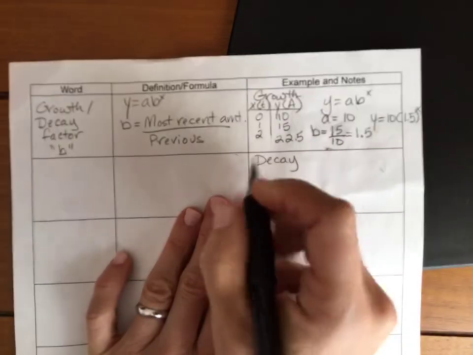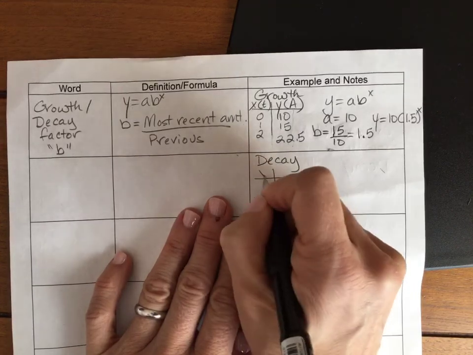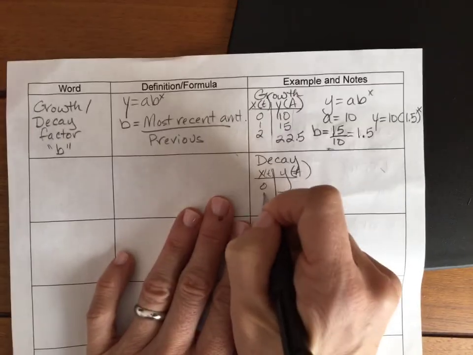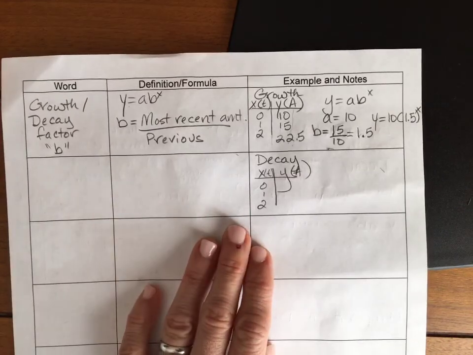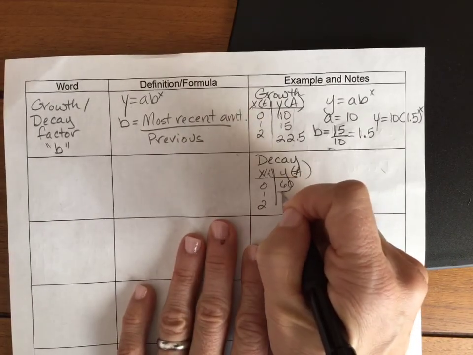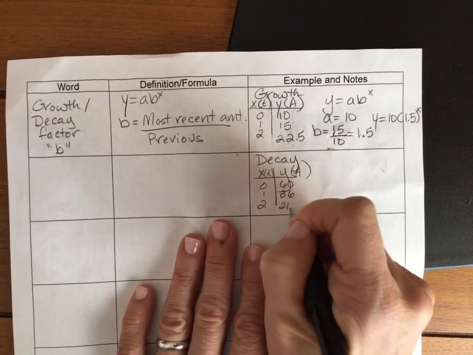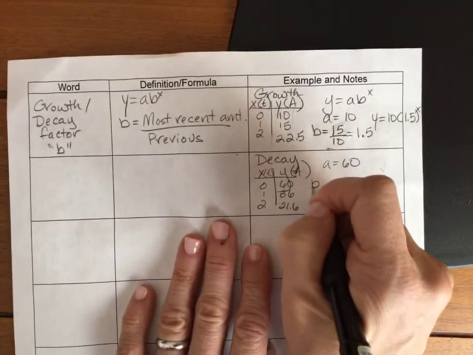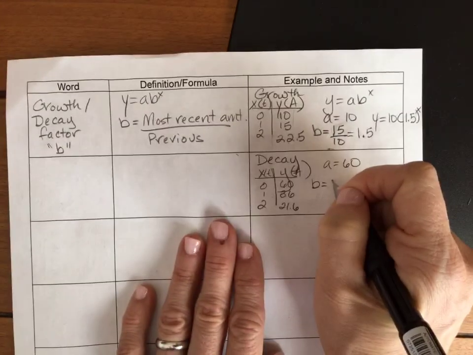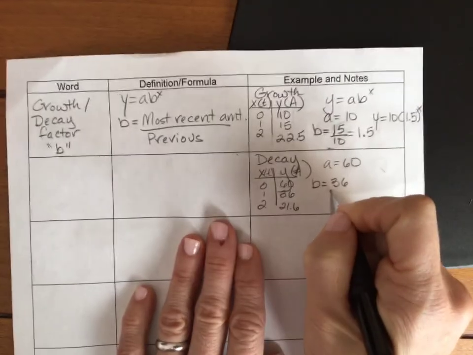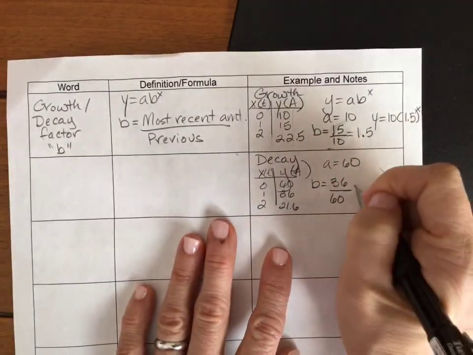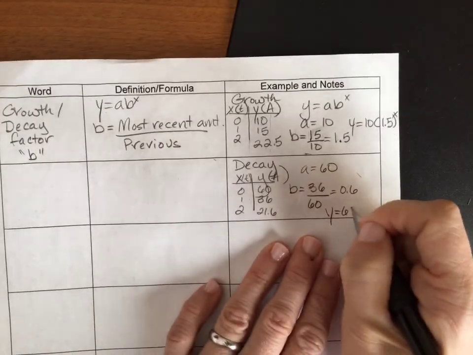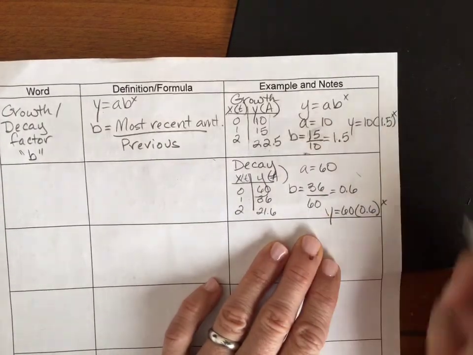Let's look at decay. Really similar. So decay, if we have this chart, x and y, where this can still be time and that's still amount. Let's start with 0, 1, and 2. But here we're going to start high and we're going to go down. So we go 60, 36, 21.6. So I know a equals 60, but b is going to be most recent. I'm going to use 36 and 60 just because those are easier numbers, divided by my previous, and that gives me 0.6. So this equation would be y equals 60 times 0.6 to the x.